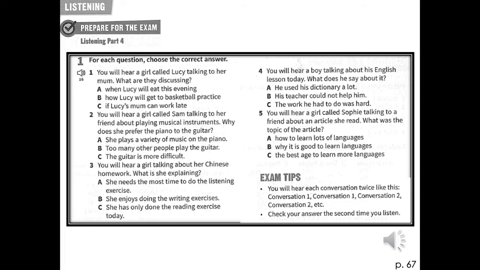4. You will hear a boy talking about his English lesson today. What does he say about it? I had to read a long text in my English lesson today, and there were lots of words in it that I didn't understand, so I couldn't answer any of the questions about it. I had to ask my teacher the meanings of the words because I didn't have my dictionary with me. We're not allowed to use the internet in class, so I couldn't look them up online.